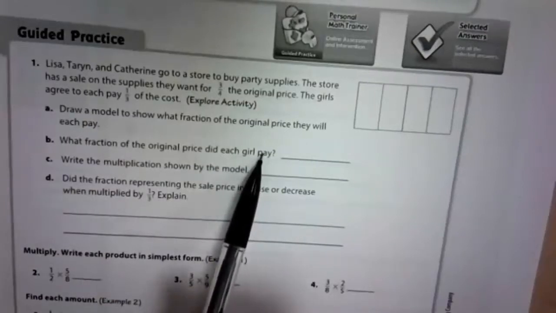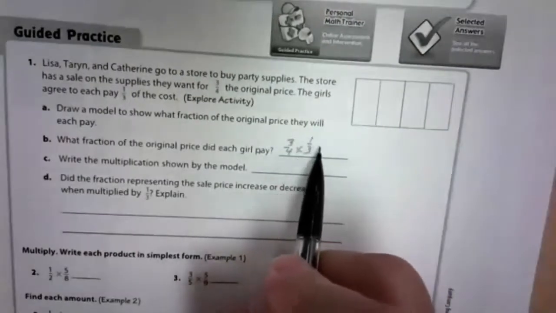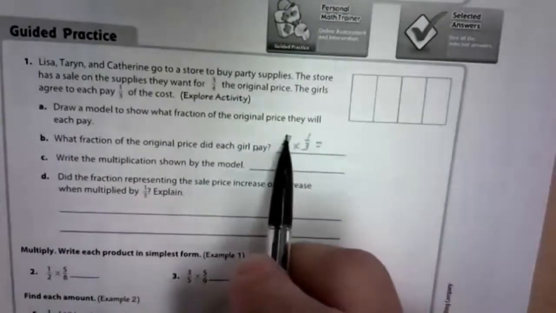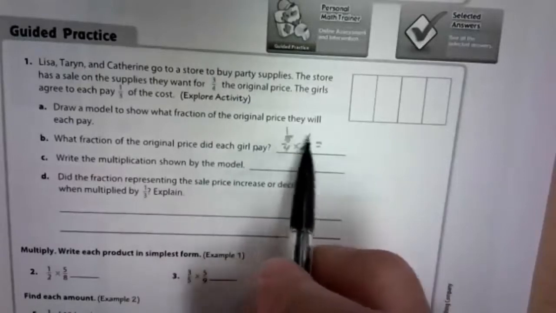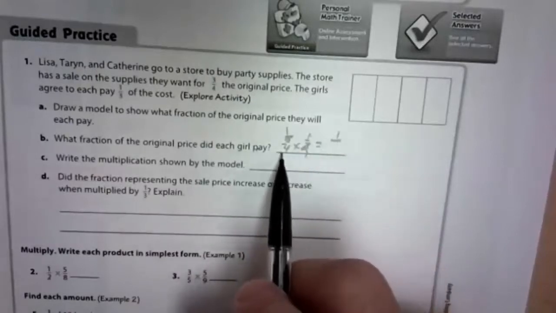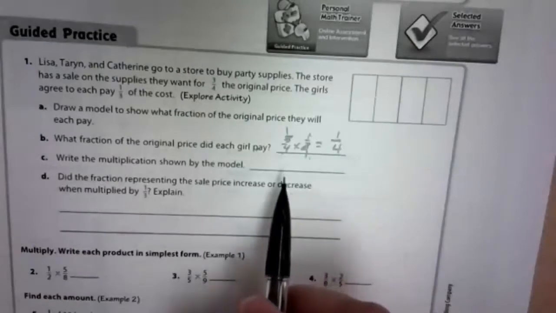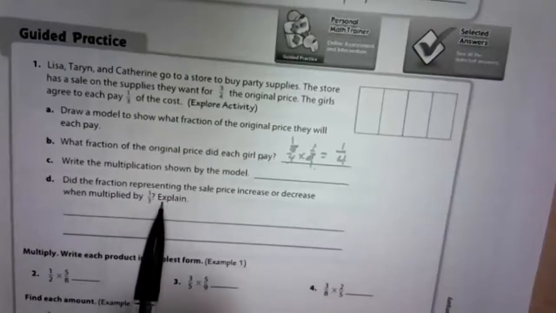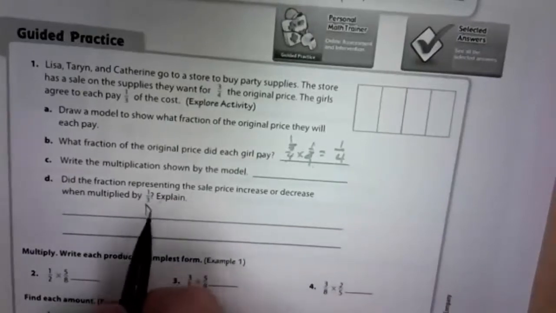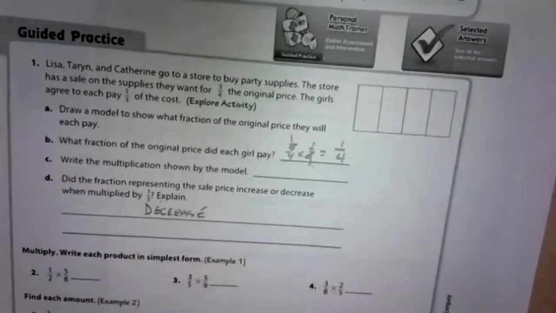So if you take 3/4 times 1/3, again, 3 in the top, 3 in the bottom, so both of those will divide to 1. So across the top, 1. 4 times 1 on the bottom is 1/4. Write the multiplication shown by the model. So again, that equals 1/4. The fraction representing the sale price increase or decrease when multiplied by 1/3. It decreased because 1/4 is smaller than 1/3.